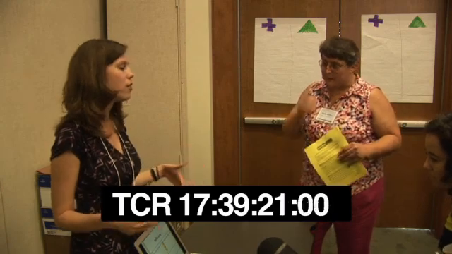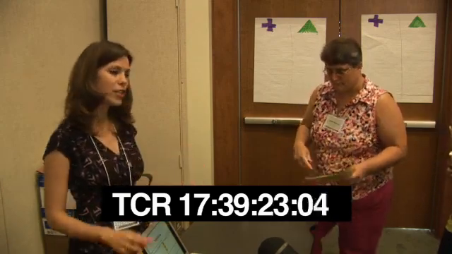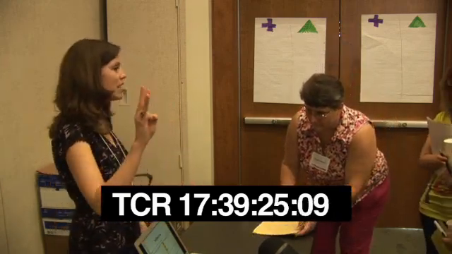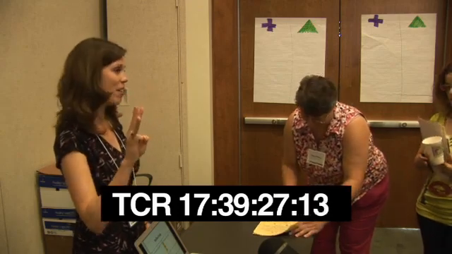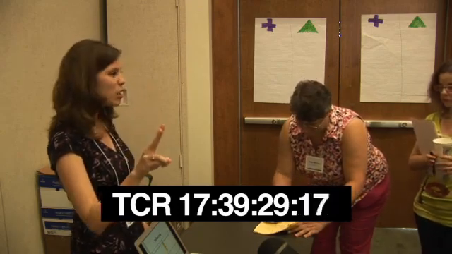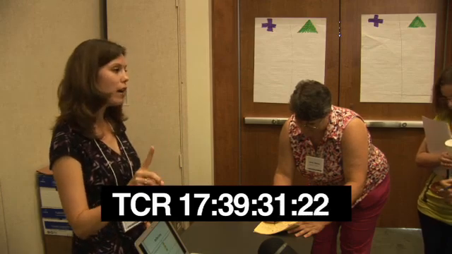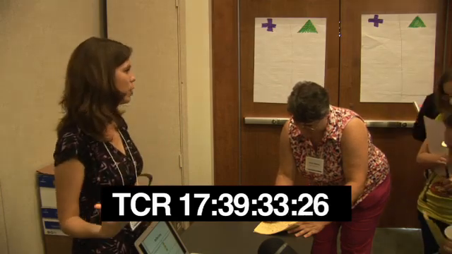So lastly, a big component of LinguaFolio is also that reflection piece. And a quick reflection we do in my classroom is 3 means I can do this all the way without any help. I've got it. A 2 means I can do it, but I need a little bit of help. And a 1 means I need to work on this a little bit more.